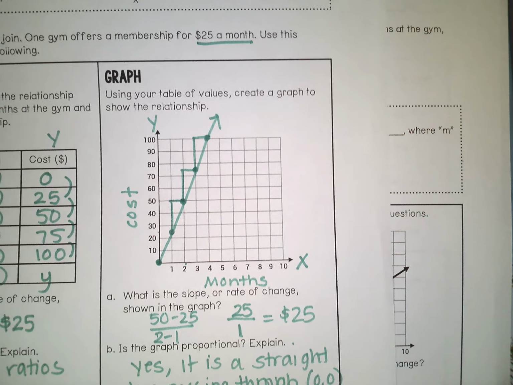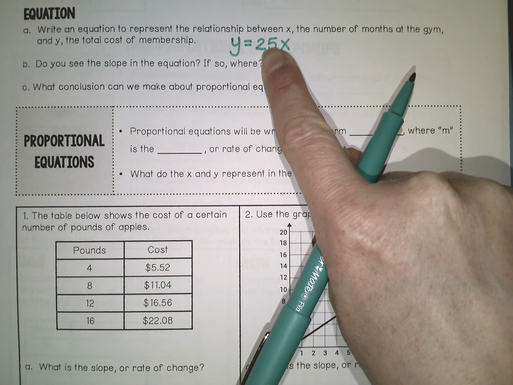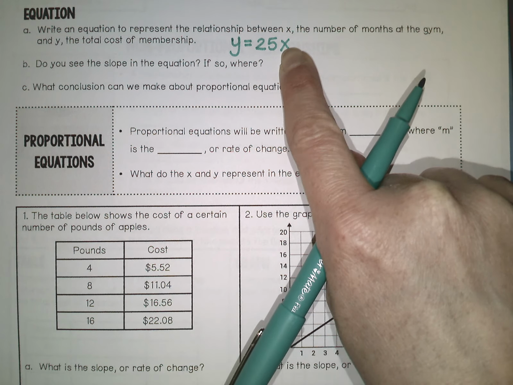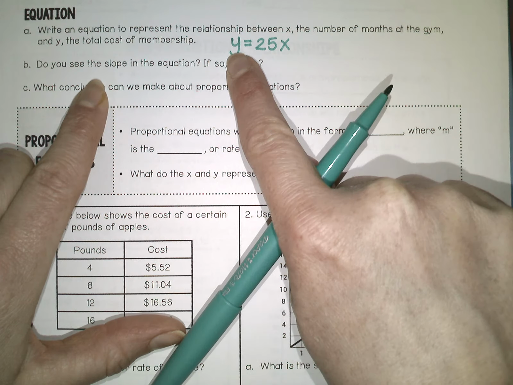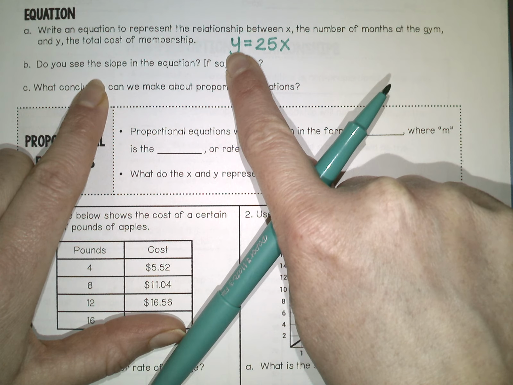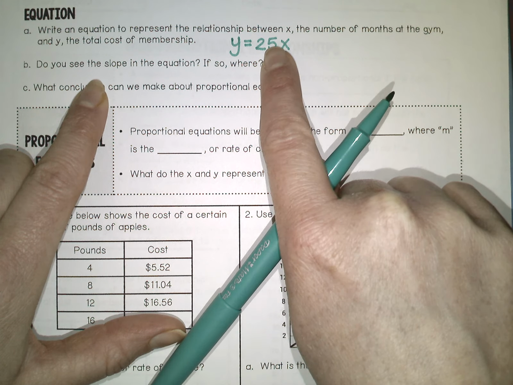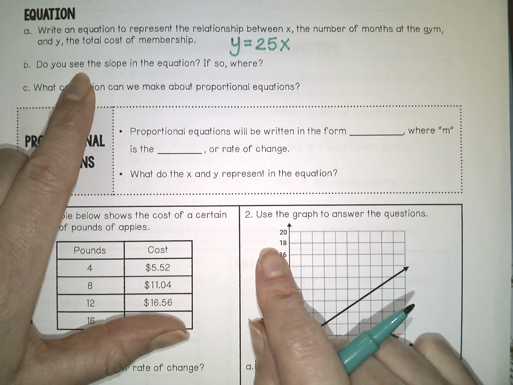To get any Y value, which if you look back, our Y value is our cost. So to find the cost of how much your gym membership will be, you multiply $25, that's your unit rate or your cost per month, times X, however many months, okay? So your equation will always start with Y because that's your dependent variable, and you multiply that unit rate or your rate of change by your X.